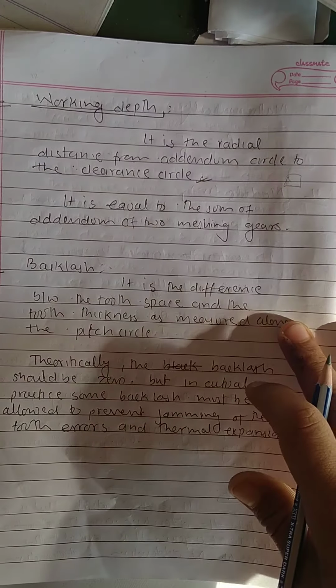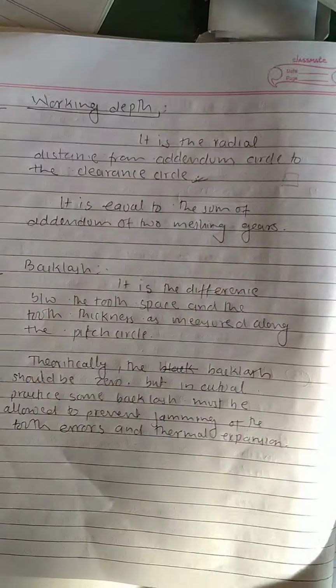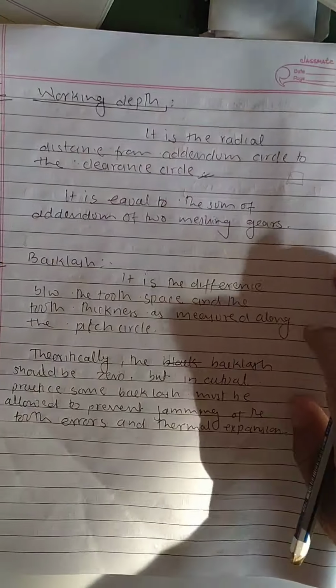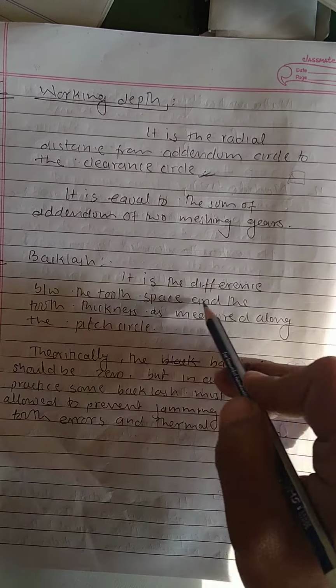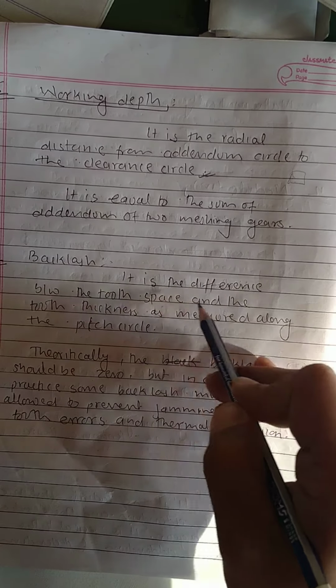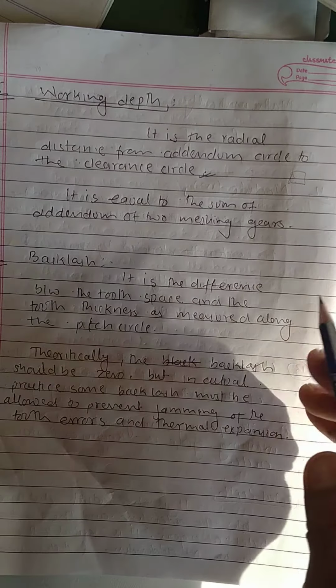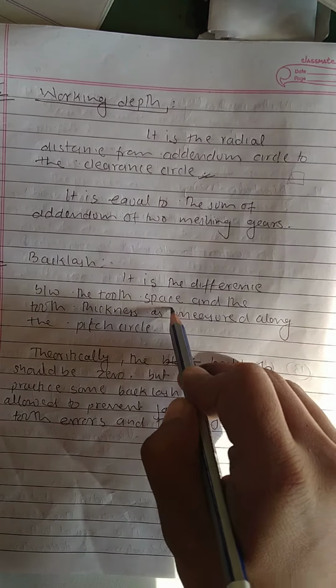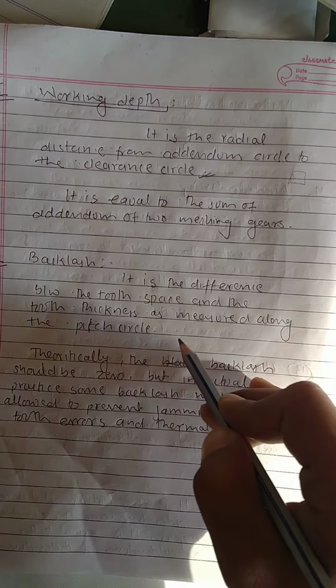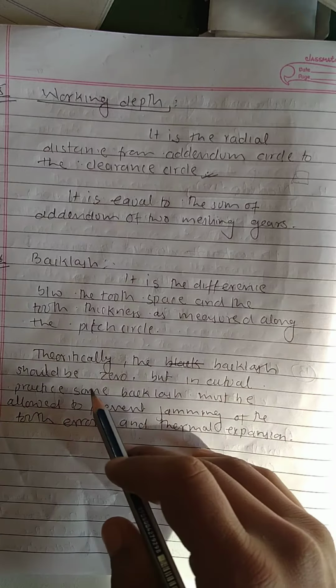In the previous lecture, we only covered up to working depth. This is part 2 of the nomenclature of the gear. What is backlash? It is the difference between the tooth space and the tooth thickness as measured along the pitch circle.